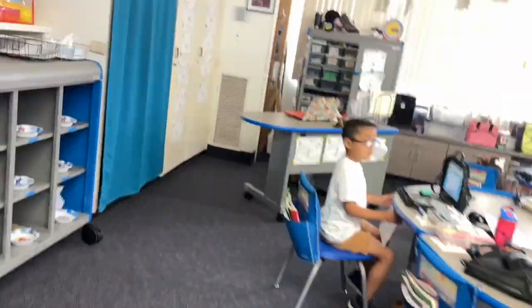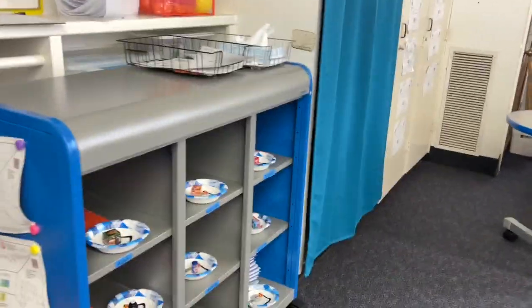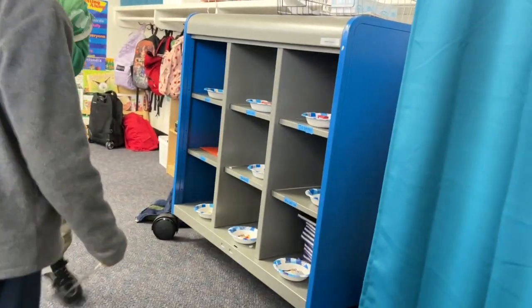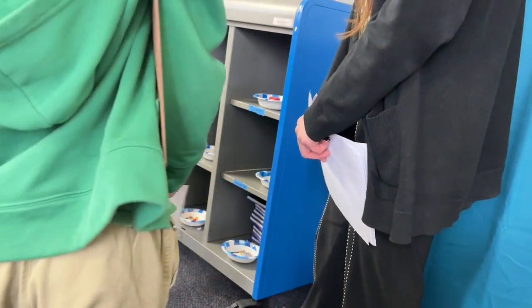Okay, guys, we're on our field trip to the store. Now, our first shopper will be Adon. We have a few different shelves here, just like the store. You might have to locate your items, and then once you do, you can gather your change.